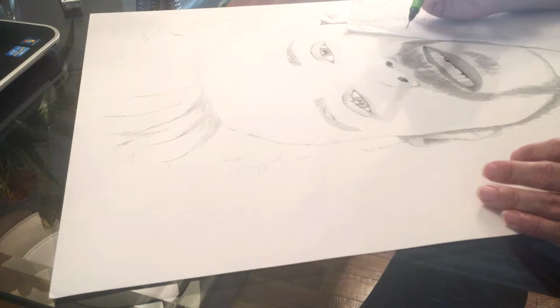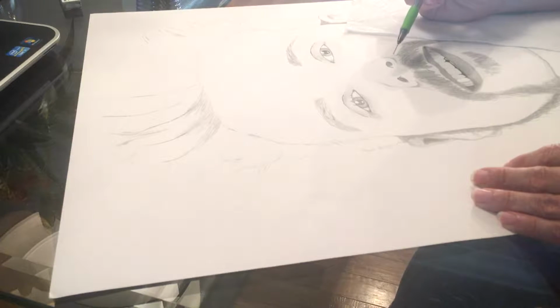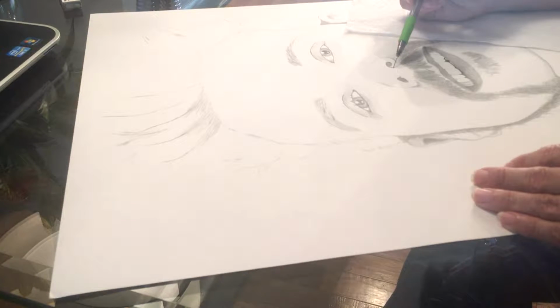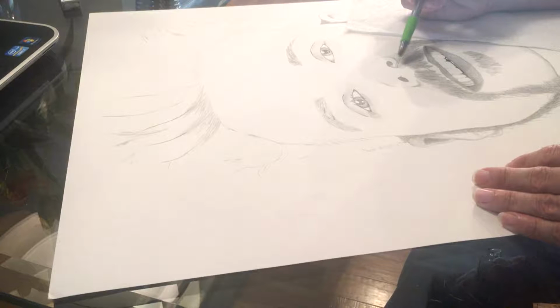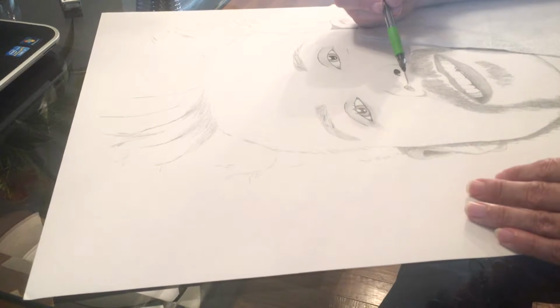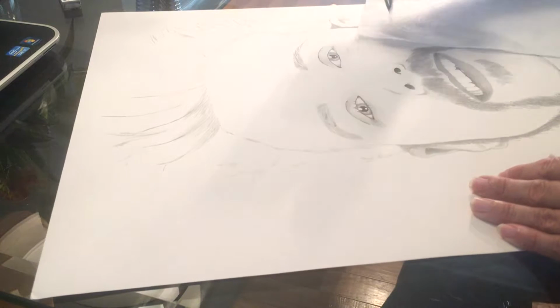So nothing too difficult yet. Now what you want to do is very lightly again, bring the nostrils down where they are going to meet the rest of the face. And you do it lightly.